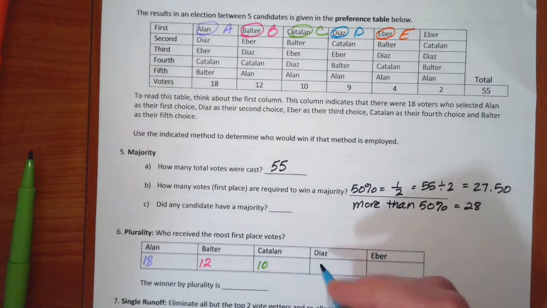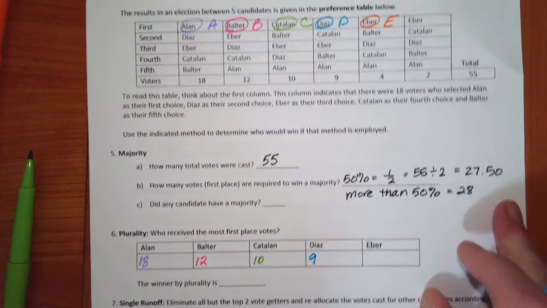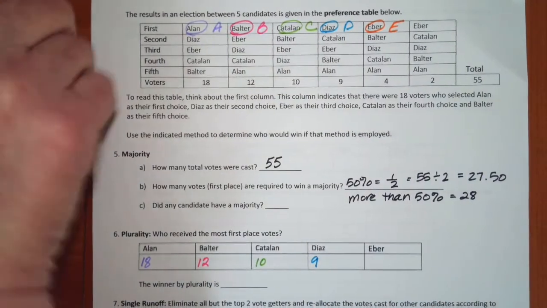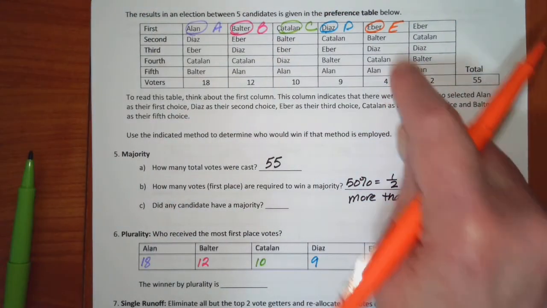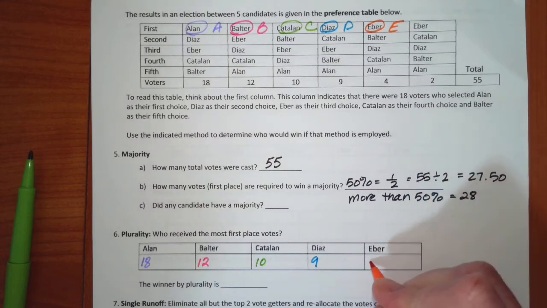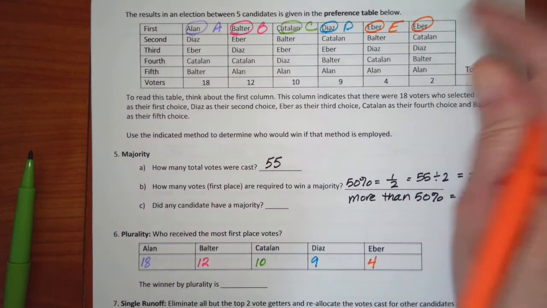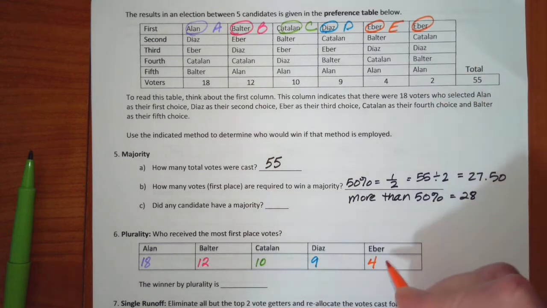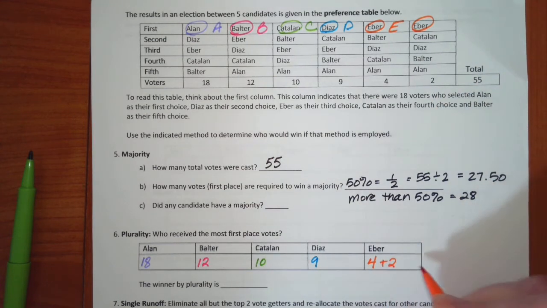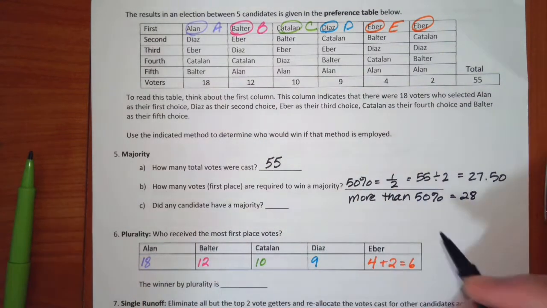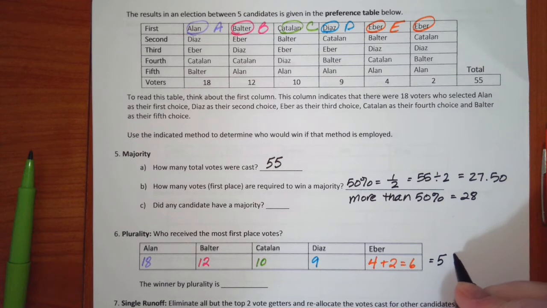In this column, Diaz came in first, so he or she, I'm sorry, I always default to a he. In this category, Eber came in first, so Eber would get those 4 votes. And Eber also came in first here, so Eber would also receive these votes, which gives him 6. And again, if you total up all these, you still get a total of 55.